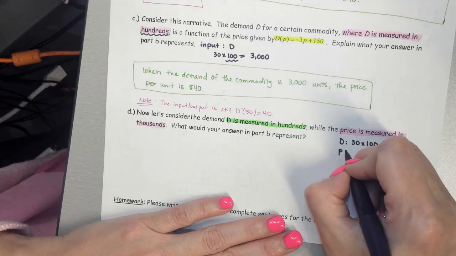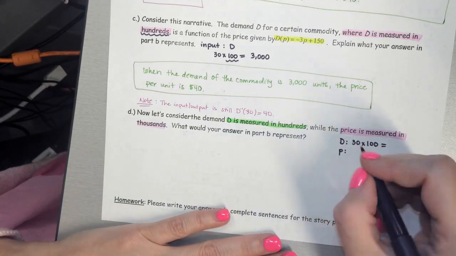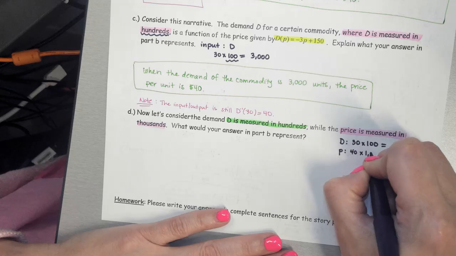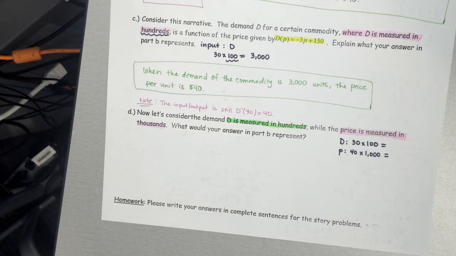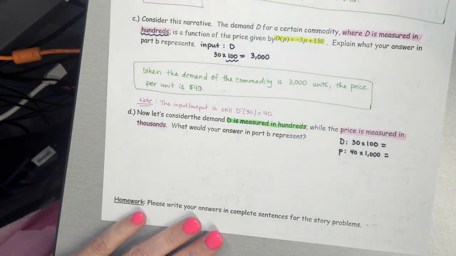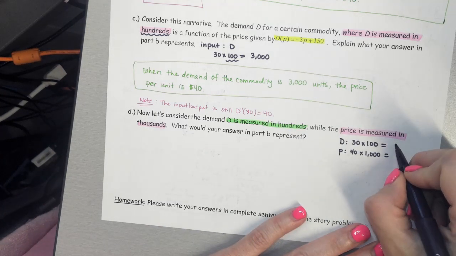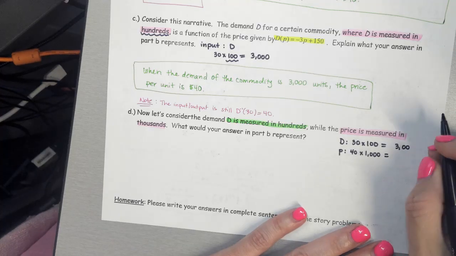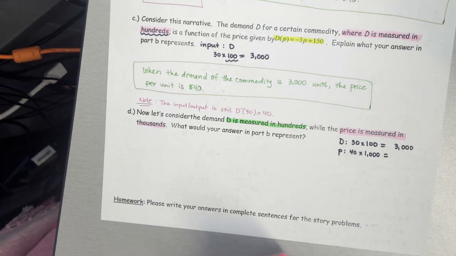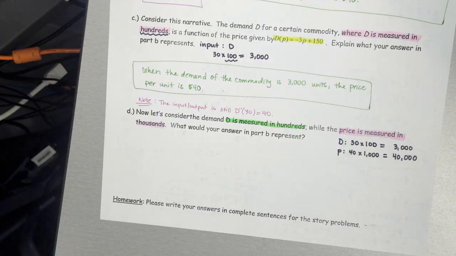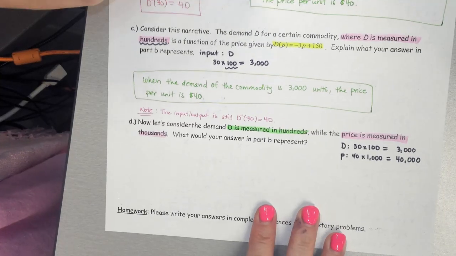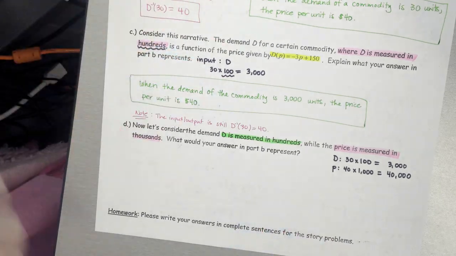If the price is in thousands, we take that value of 40 and multiply it by 1,000. Then when we write our explanation, we include these. So why don't you give that a try just based on these two?